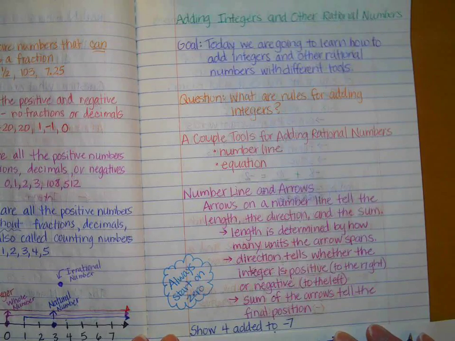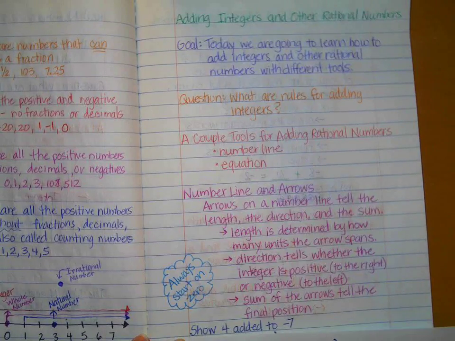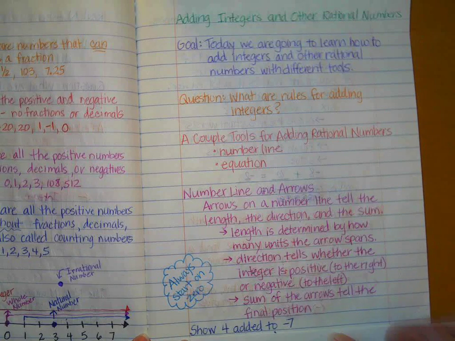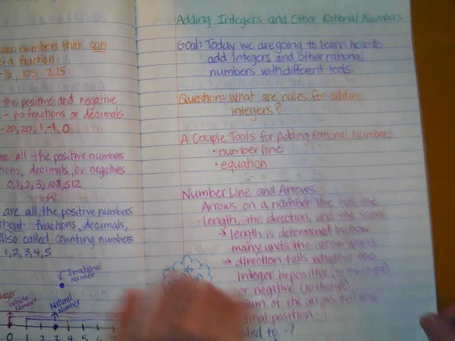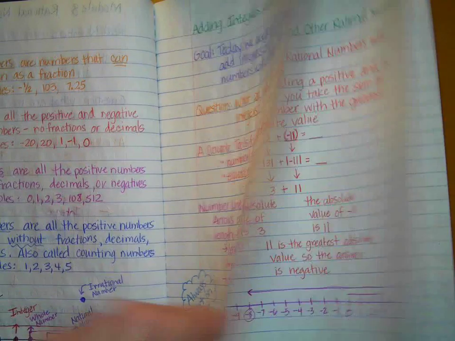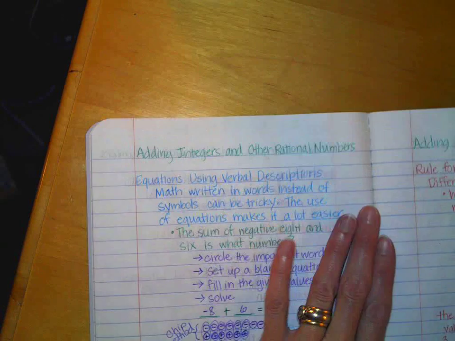Okay? So, for practice that I need you to have ready for Thursday afternoon when I see you in class, I would like you to show 4 added to -7 on a number line. We will be checking it when you get into class, so you need to try it right here at the bottom of your page. Okay? All right, quick preview. Not going to show you too much on that one because I want you to do it by yourself, but I am moving on to the next page.